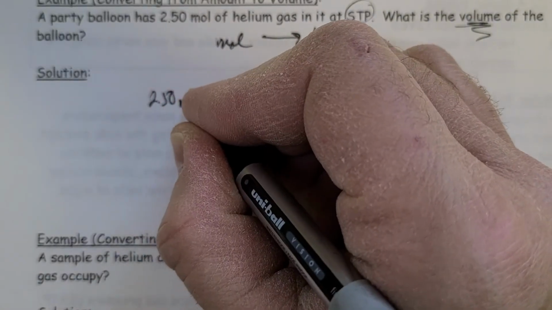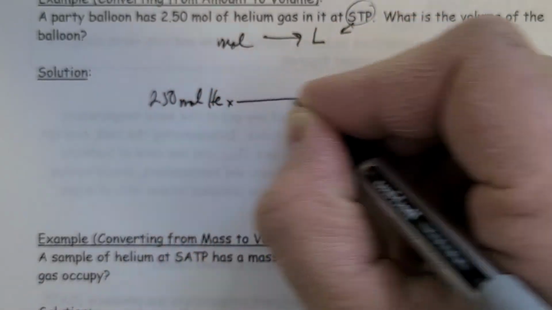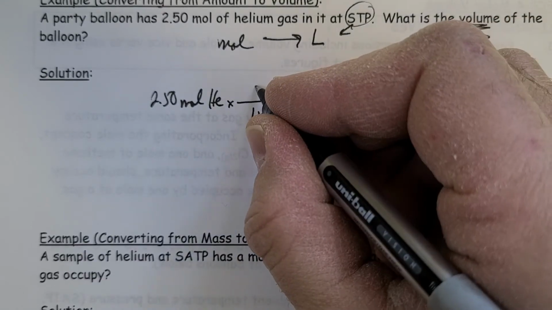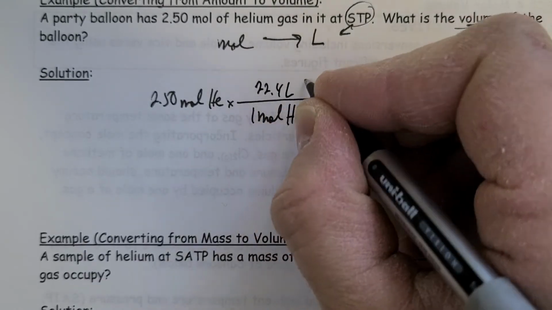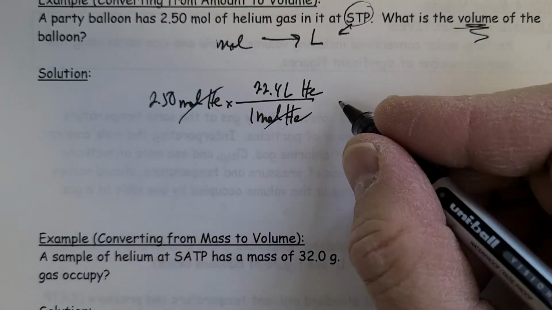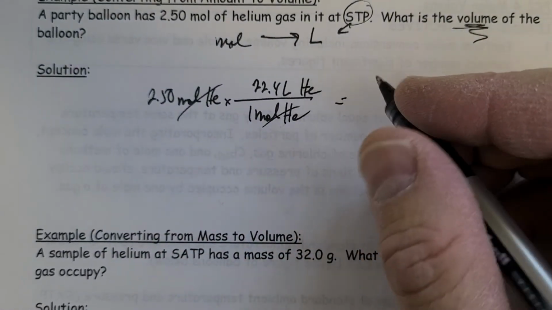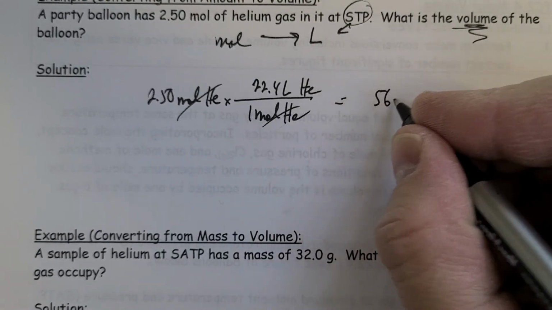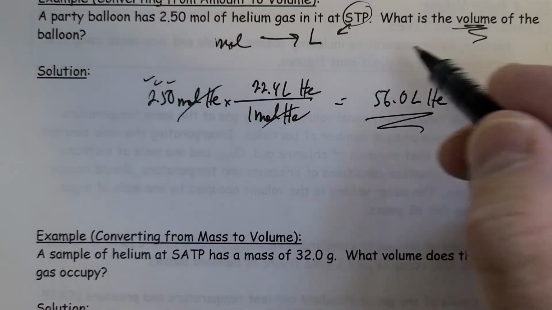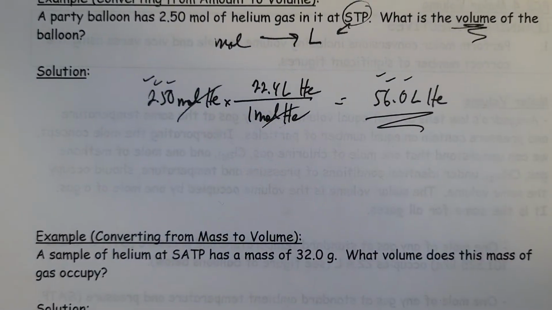So 2.50 moles of helium, and for every 1 mole of any gas, it's 22.4 liters. If we cancel, we'll get our final answer in liters: 56.0 liters of helium. And of course, 3 sig figs.